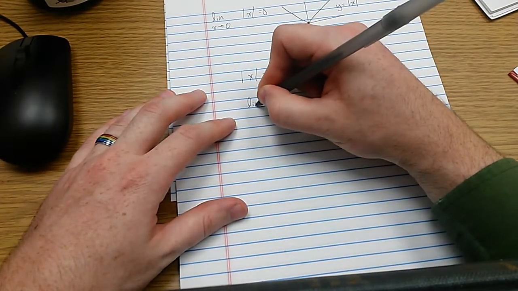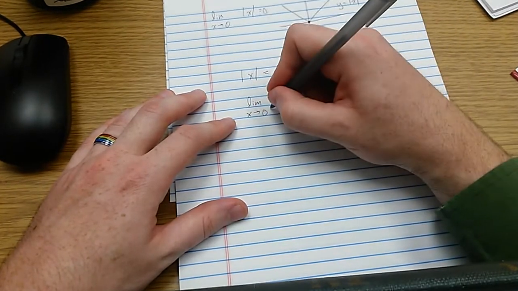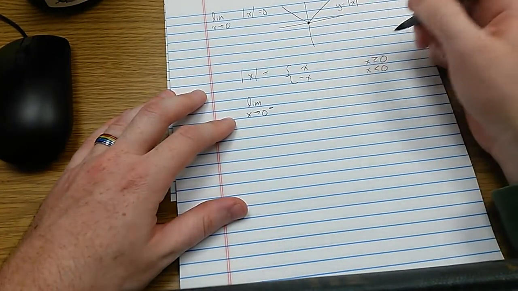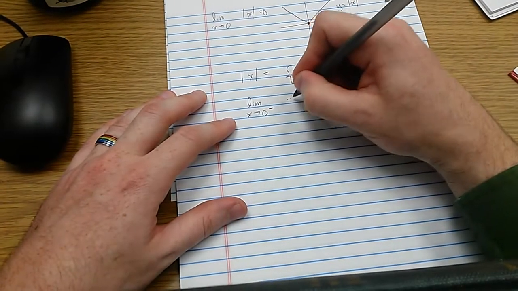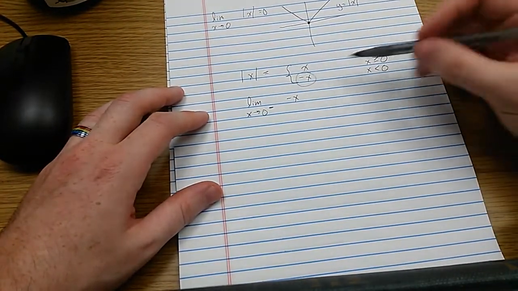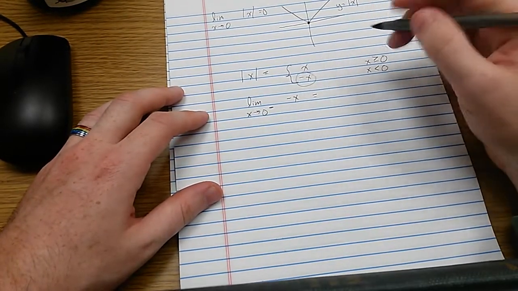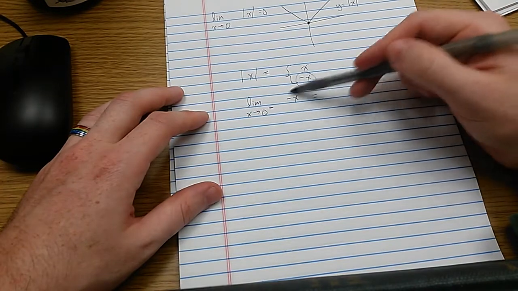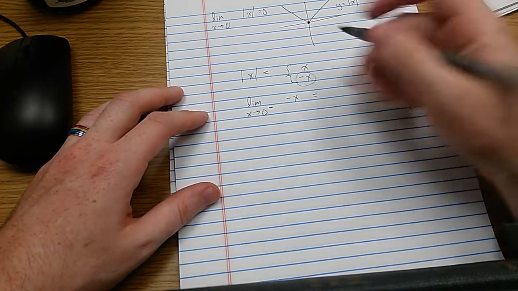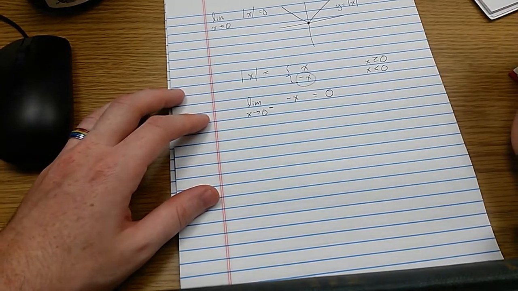So I can calculate the limit as x approaches 0 from the left, and I'm going to use the function minus x. Right? I'm using this part of the function. And I know, because the minus x function is a polynomial, I can just plug in x equals 0. I get 0.